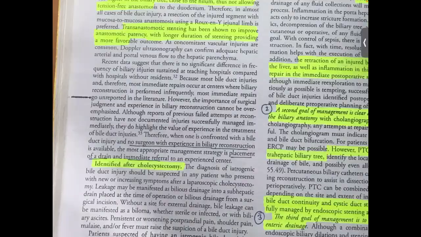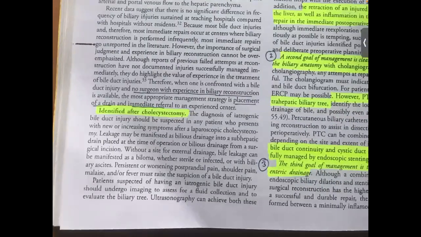So next important topic, injury identified after cholecystectomy. How can it present? It can present as a bile leak. The bile leak can form a bilioma in the subhepatic region, or sometimes it can lead to hemodynamic instability, and it can also lead to biliary peritonitis and draining of bile through the surgical wound. So all these are the various presentations after cholecystectomy.